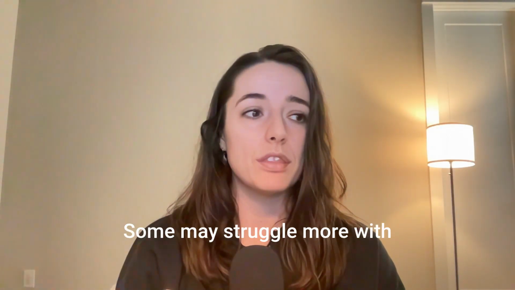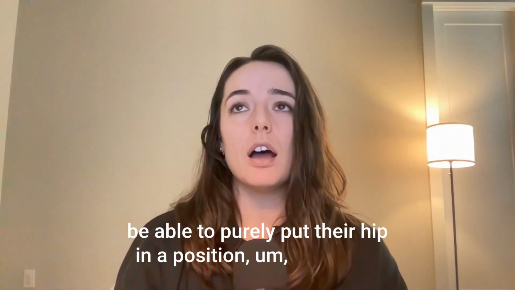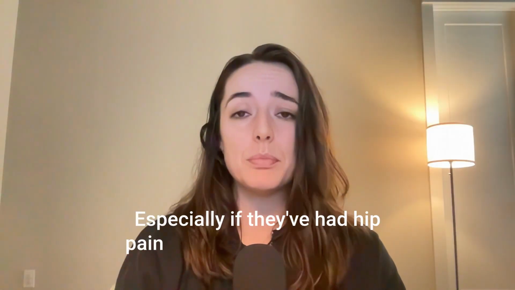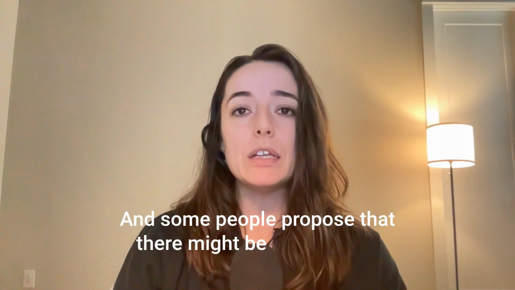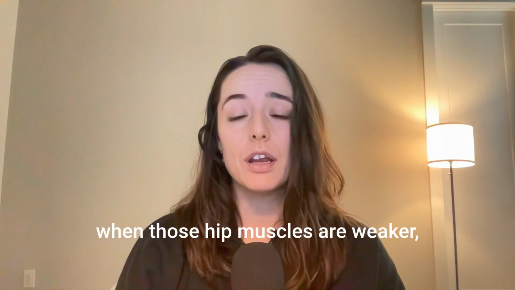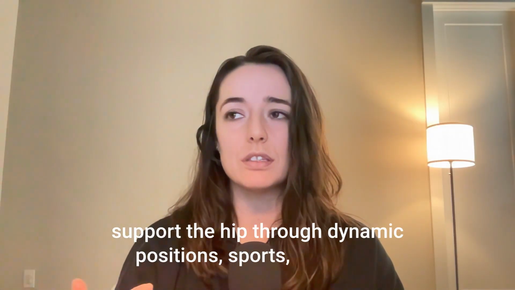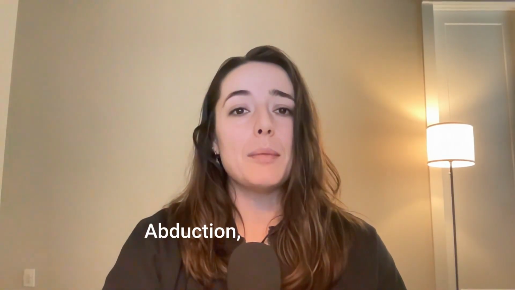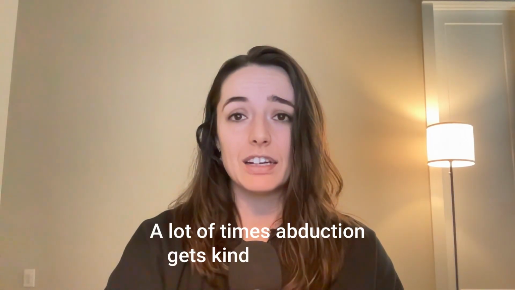Some may struggle more with range of motion than others, or be able to purely put their hip in a position. Or others, especially if they've had hip pain for a long period of time, might be a little bit weaker. And some people propose that there might be a little bit of dynamic impingement that happens when those hip muscles are weaker and they're not able to help support the hip through dynamic positions, sports, etc. So look at what your patient needs. You can test their hip abduction, external rotation, flexion, extension, adduction. A lot of times adduction gets kind of left out.